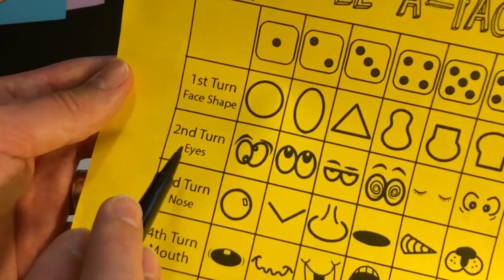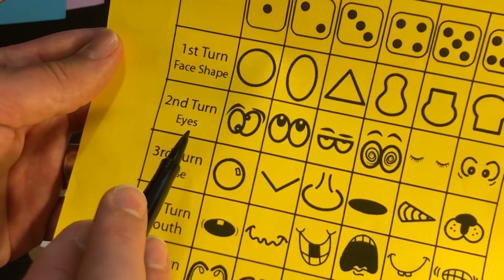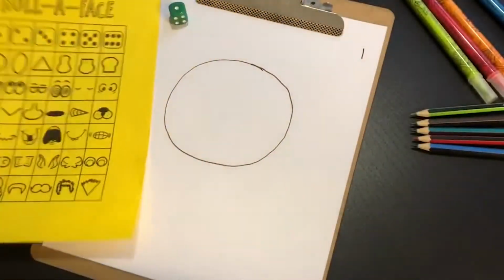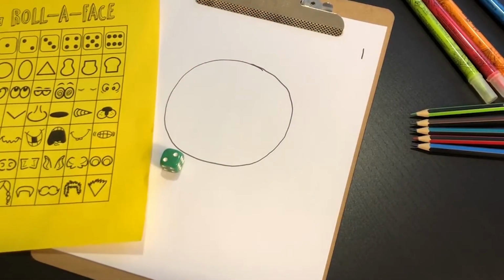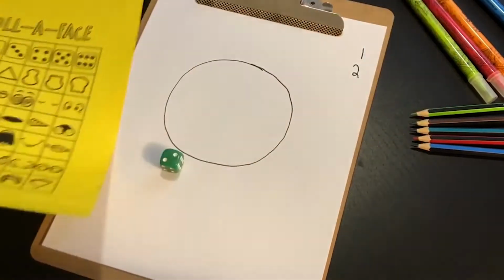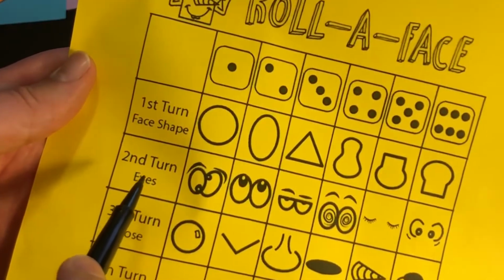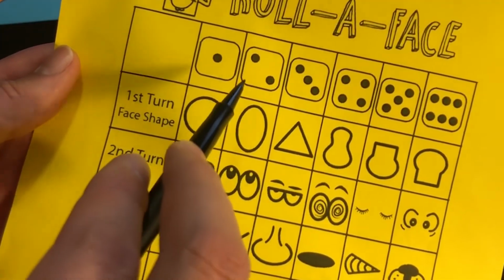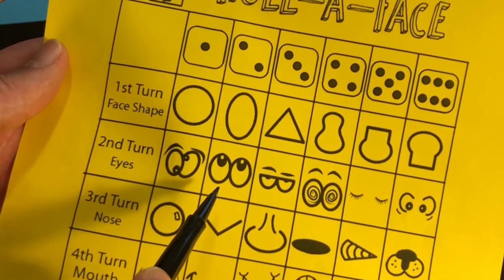So on our second turn, we are going to be determining the shape of the eyes that we're going to be drawing on our face. There we go. Let's roll the dice and see what we get. That's a 2. I'm going to write the 2 right here, and I'm going to check with my matrix, and I'm going to see that on my second turn, if I roll a 2, the eyes that I'm going to draw look like that. Let's do that.